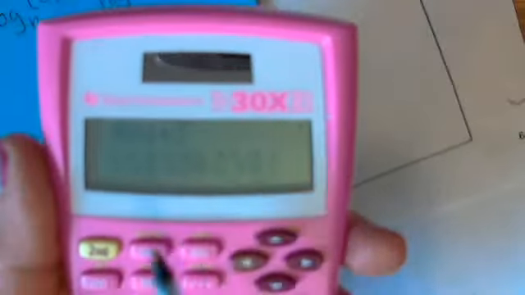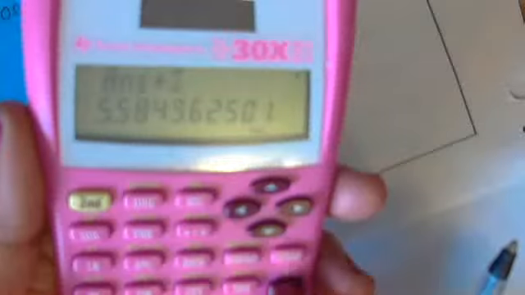5.585. Alright, so added 3 to both sides. I'm just going to add 3 to that last answer in my calculator, because that's what I just did. Now I'm going to divide both sides by 2. So 5.85, and it's already in my calculator. I just leave those last answers in my calculator so I don't have to round.